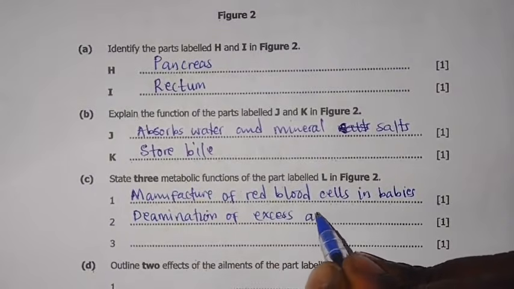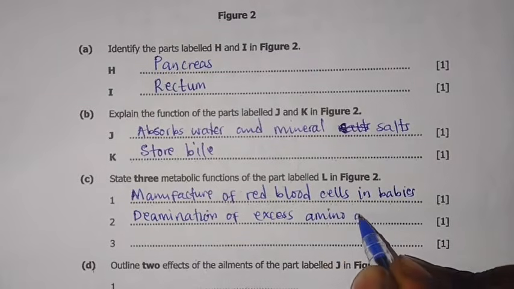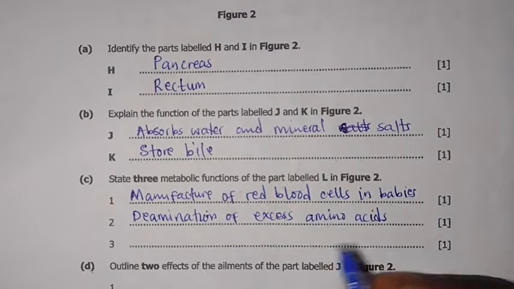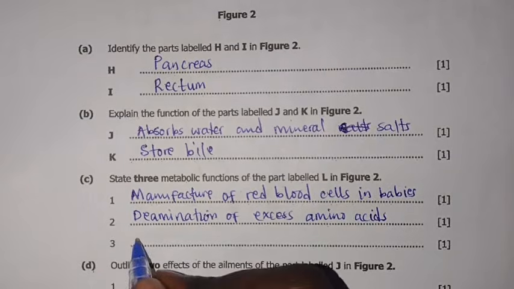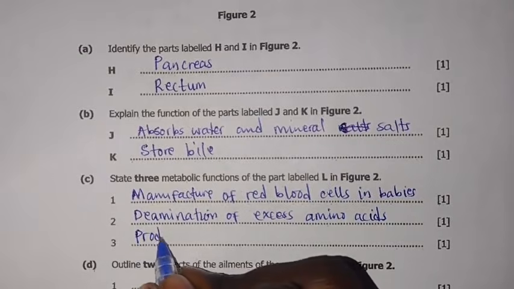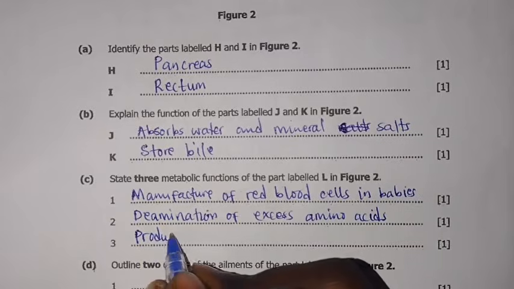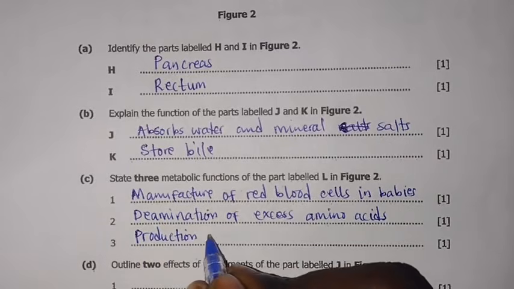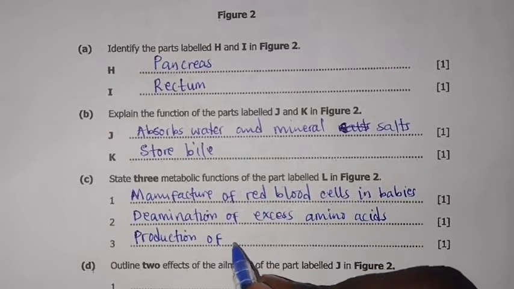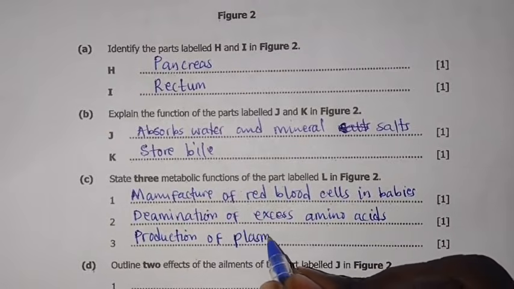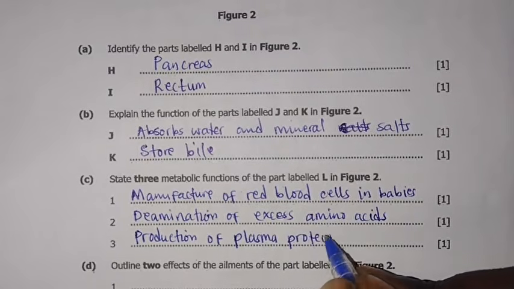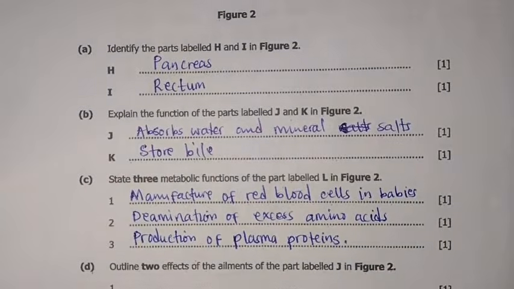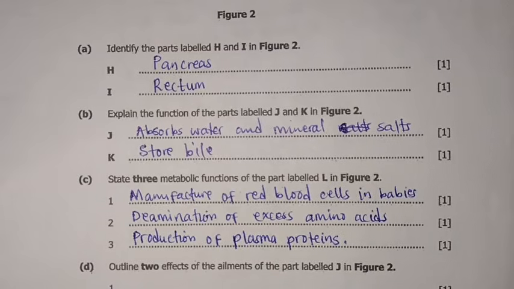Apart from that, we can also say that it plays a role in the production of plasma proteins, or you can even say it produces bile, because it's the one that produces bile. So I can say production of plasma proteins. There are many metabolic functions of the liver. So we have just written these, and I have answered our question C.